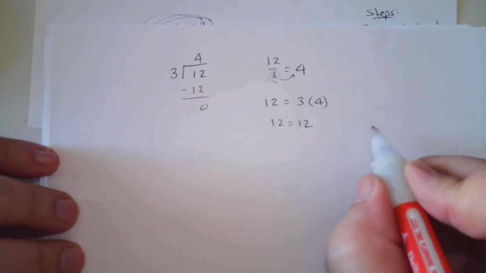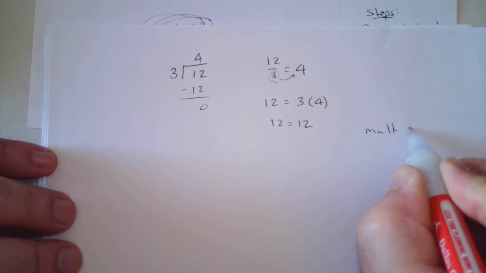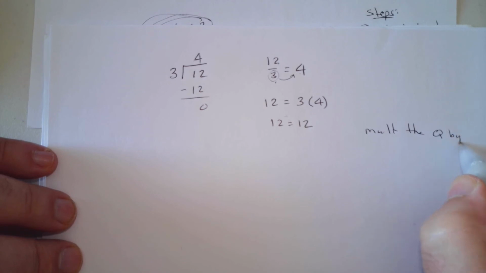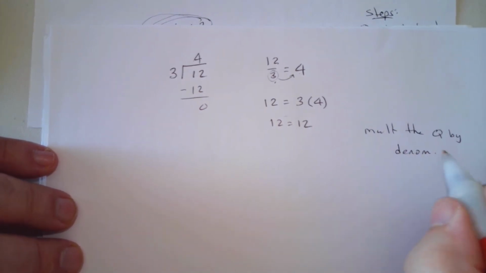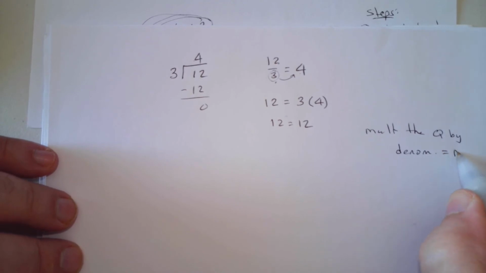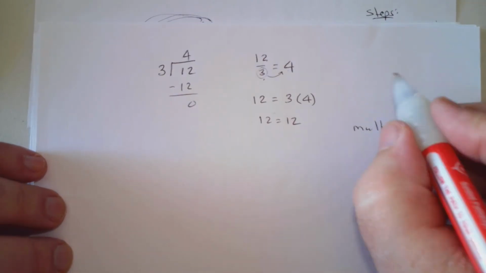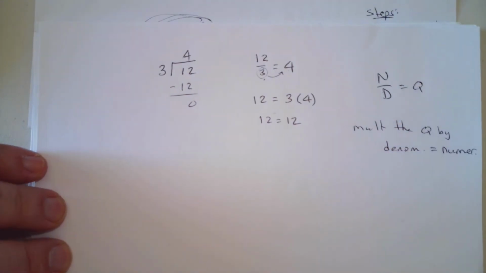So to check it, multiply the quotient by the denominator, and it should equal the numerator. Here's the numerator, denominator equals quotient.